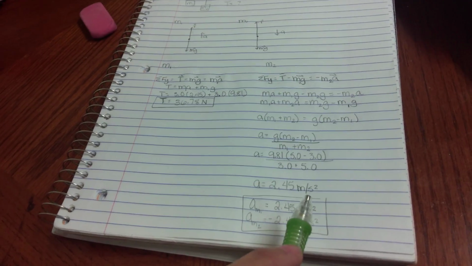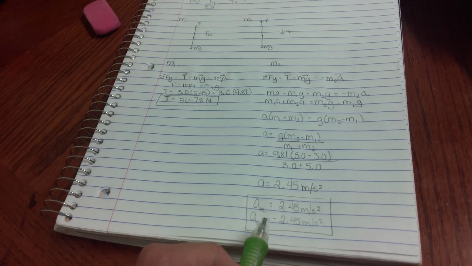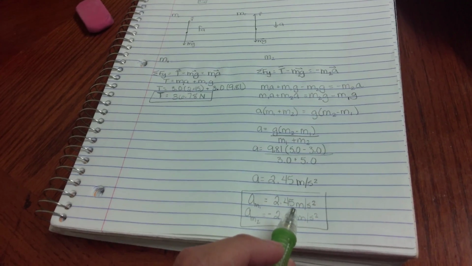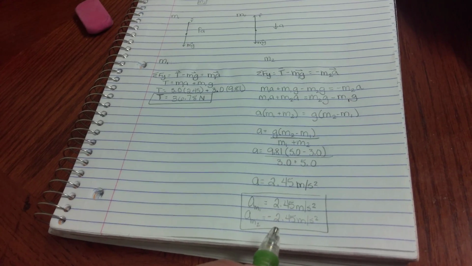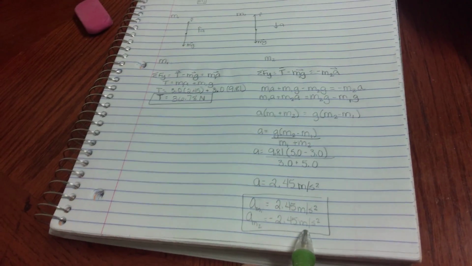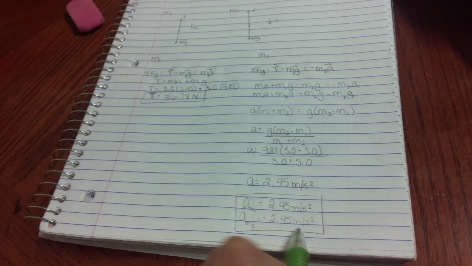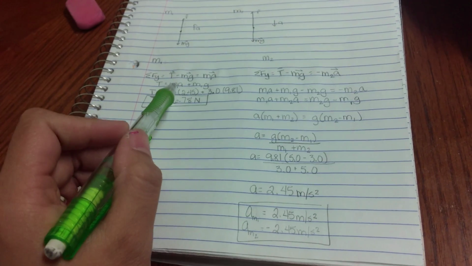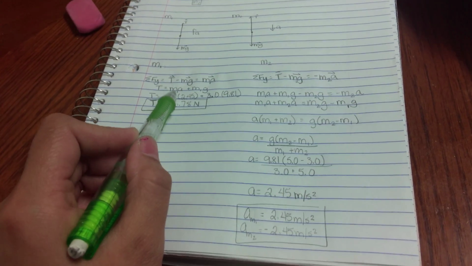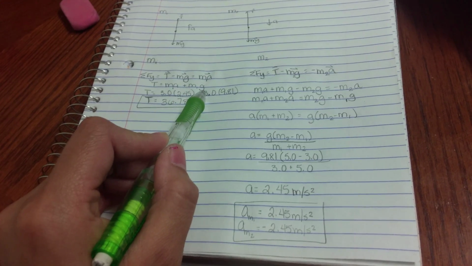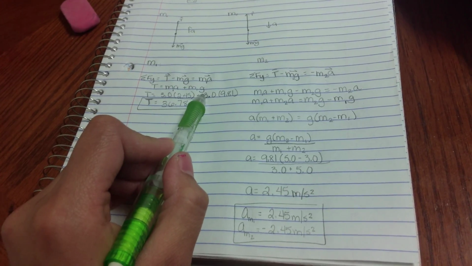And then for each acceleration, since mass 1 is accelerating up, the acceleration would be positive. Since mass 2 is pulling it down, that's why the acceleration for mass 2 is negative. Now that I found acceleration, I can go up here and plug in acceleration. I know mass 1, and I know the gravitational force. Therefore, I can solve for tension.